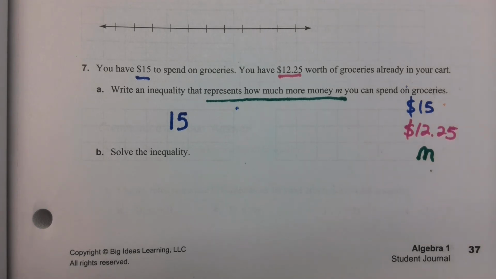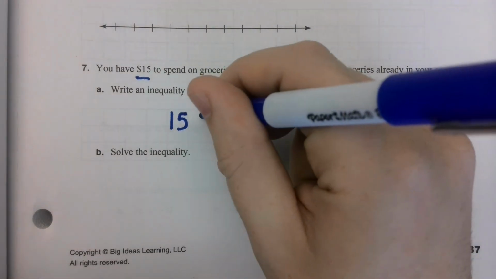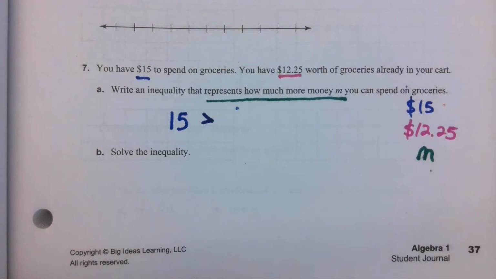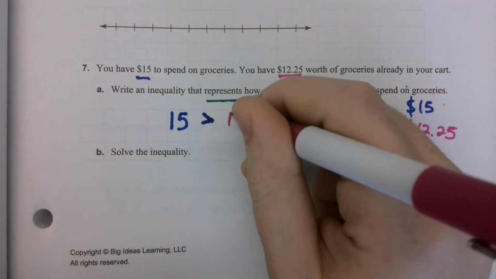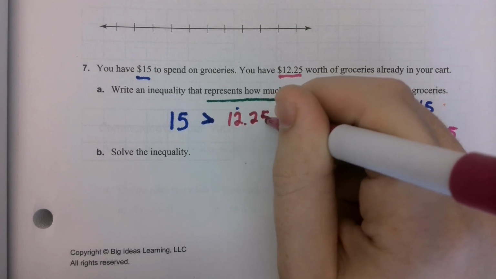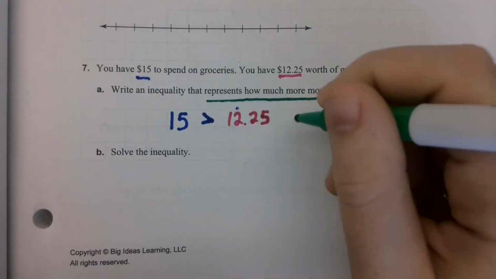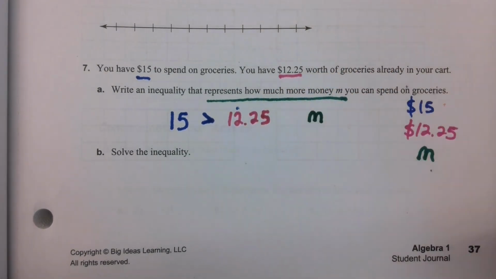What that means is we're at least going to have this symbol here. It might be an equal sign as well. Who knows? But for right now, this is the symbol we're putting in. That means everything else is going to be on the other side. We're going to include this $12.25 over here and this M. Now let's think about this.